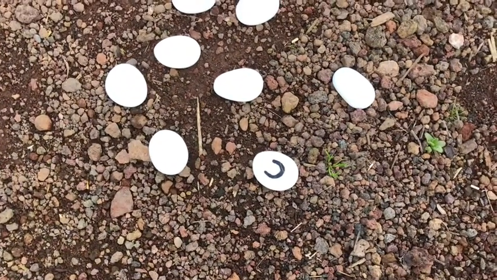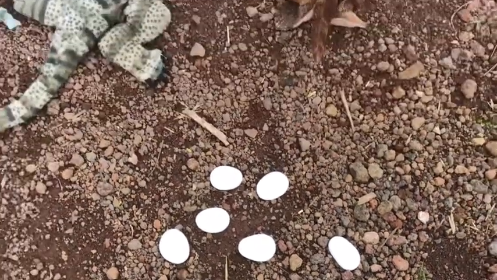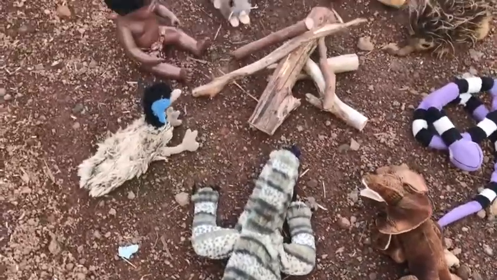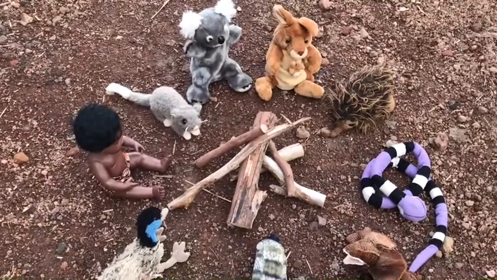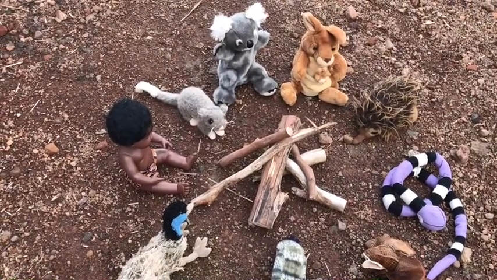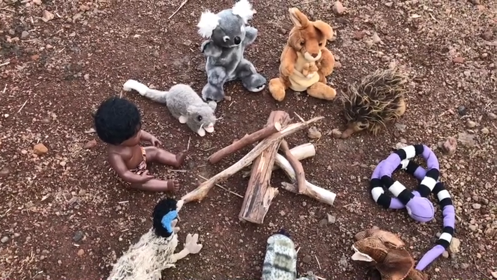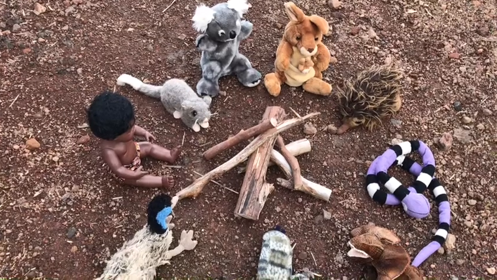This one's actually a person sitting. So then they go to the campfire and find the animal or the person sitting, and they take it over to the water hole so it can have a drink. They leave the animal in the water hole, and then the next child can have a turn.